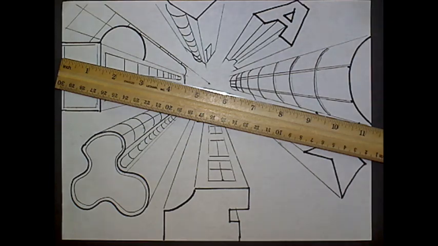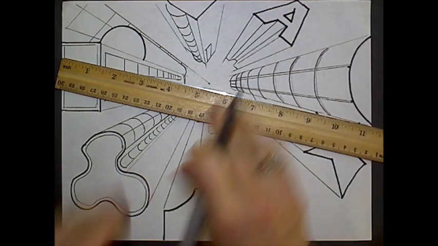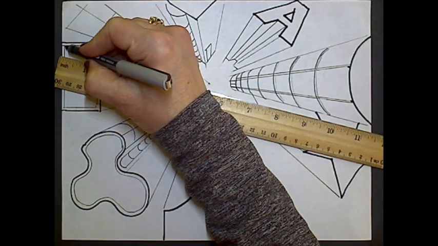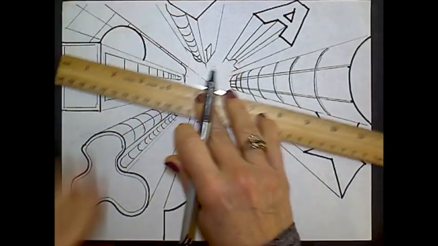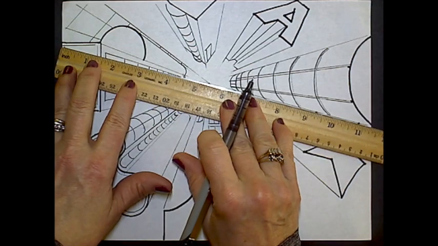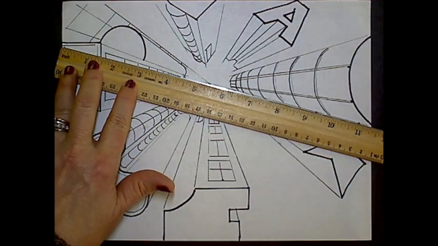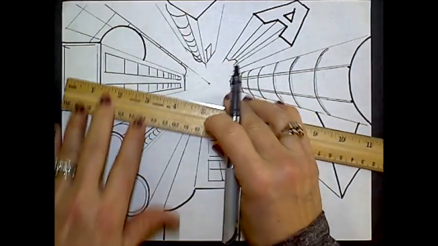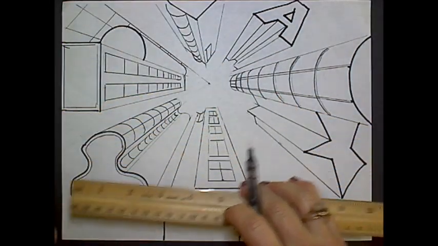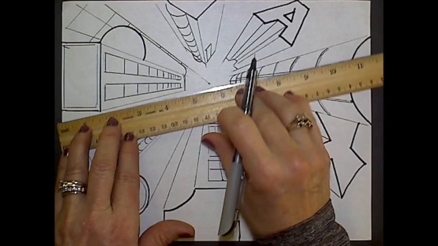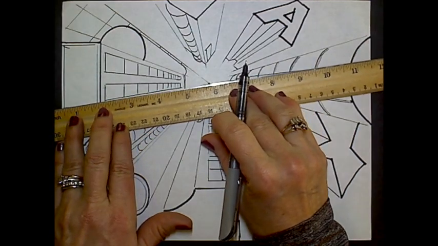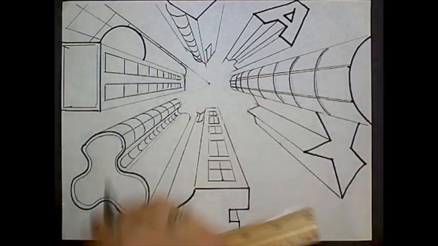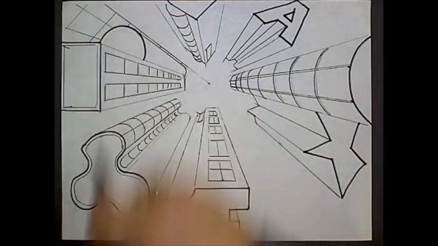But what you're going to do now, use a pen so you can see, is this corner right back here, that new corner you just made, head it to the vanishing point, and this is going to determine the height of the actual wall. So make it as tall as you want. This corner as well over here, make it the same height. Now this one you don't need one, and this one you don't need one.